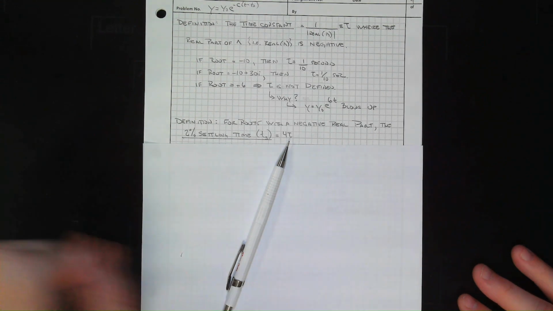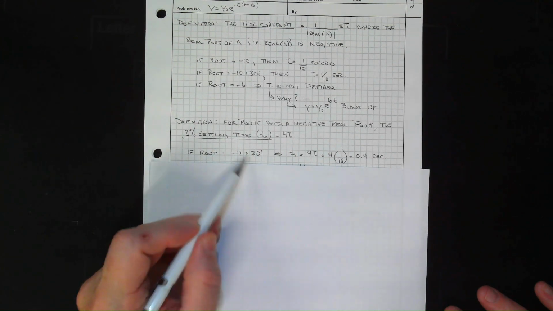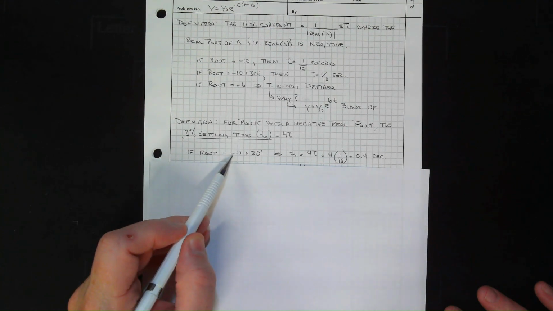Why do we do this? Well, let's just start playing with this a little bit. So let's say we had a system with the complex root. All right. So we ignore the complex part. We'll note, first of all, it's negative, so it's stable. It's not going to blow up.